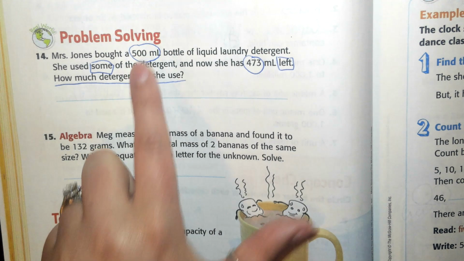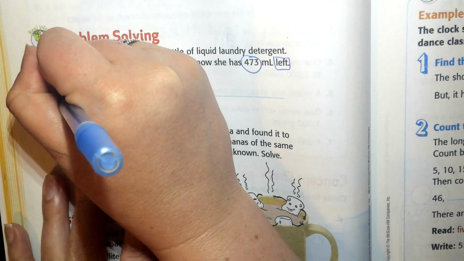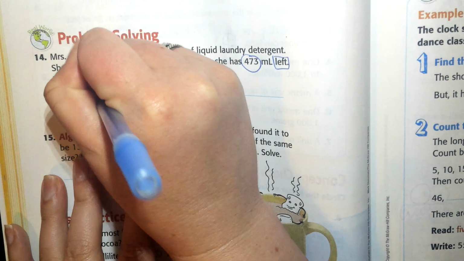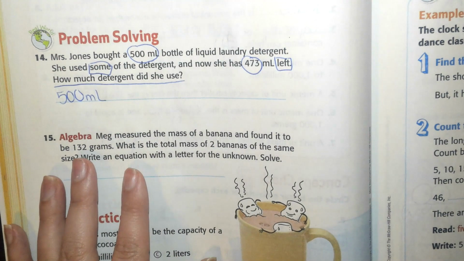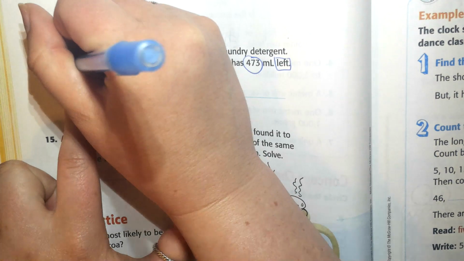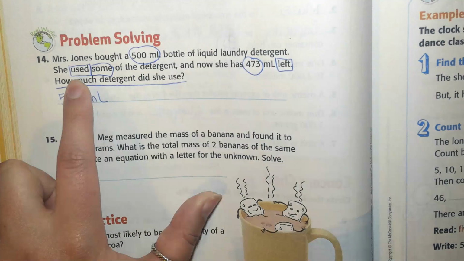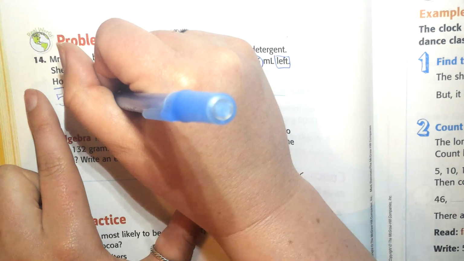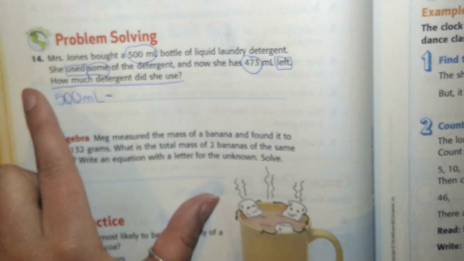She started with this 500 milliliter bottle of liquid laundry detergent, right? Then she used, I should have put a box around used also. What operation does used tell me I'm doing? Is she getting some or is she losing some if she uses it? She's losing some, so I'm going to subtract, okay?